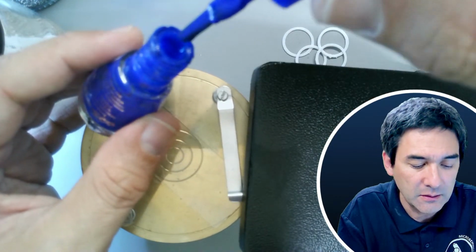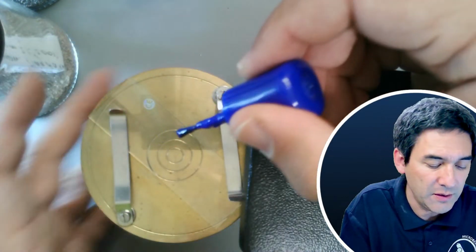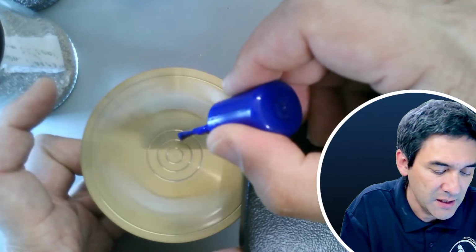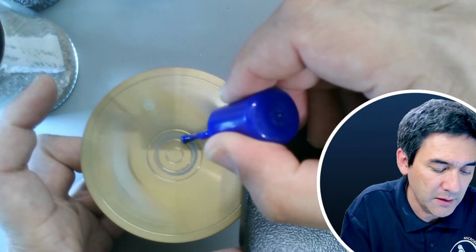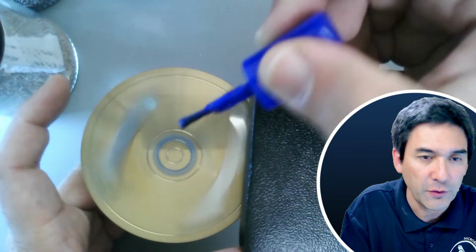Okay, and look, it's not going to look very nice. It's going to be very thick, but people who have a lot of experience with this are able to get quite nice results. So the first layer is completed.